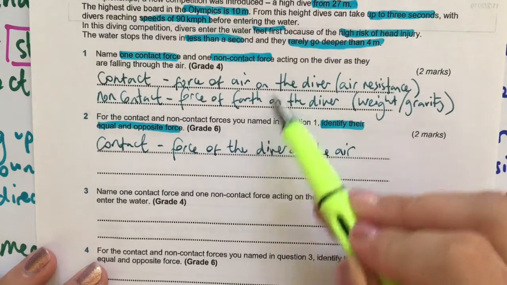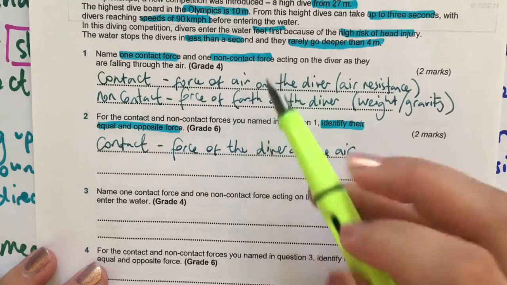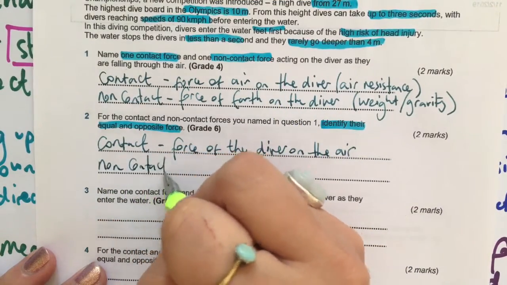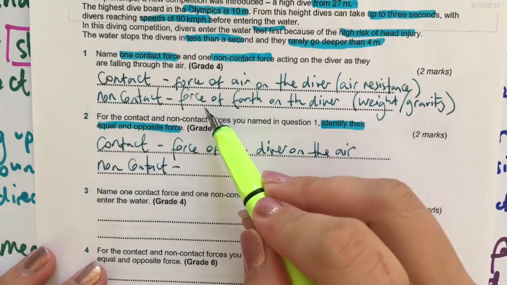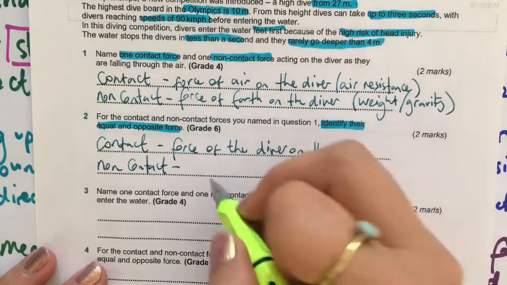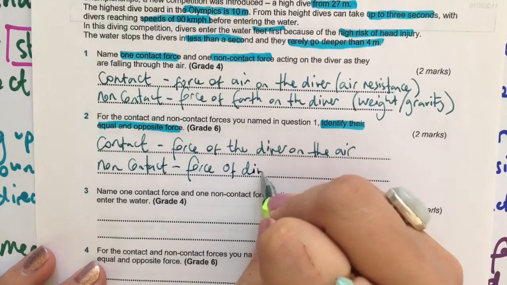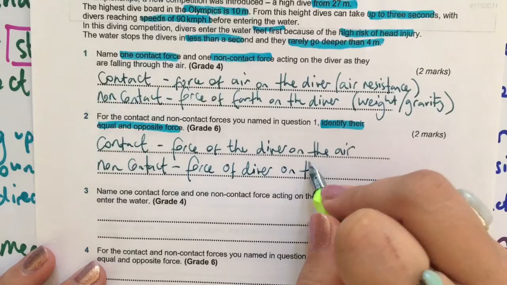So it's the same force, but it's the opposite way around. So let's do the same for the non-contact. Here we've written it as the force of the earth on the diver. So the opposite way around would be the force of the diver on the earth.